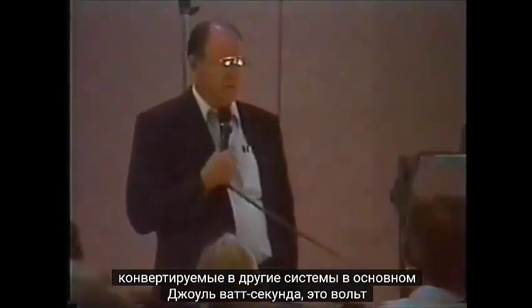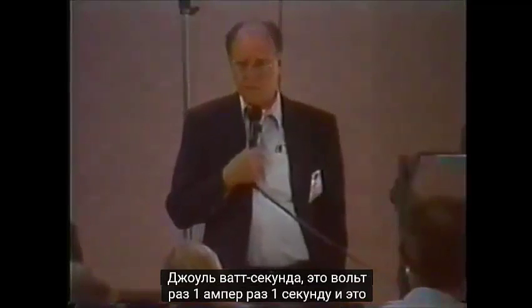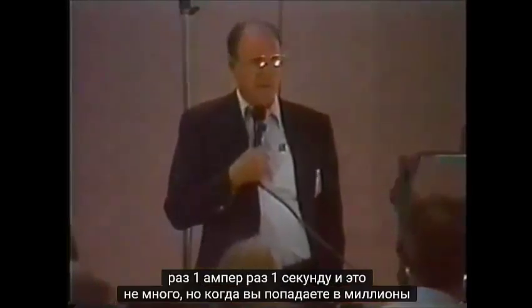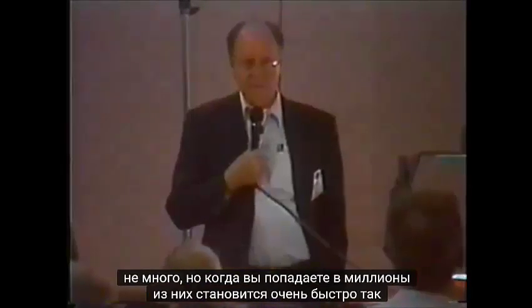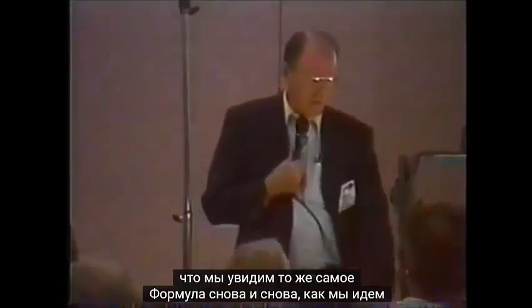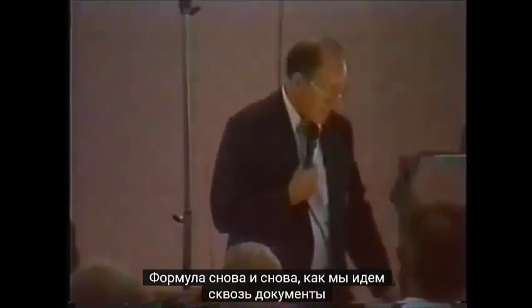Basically, a joule is a watt second. It's a volt times 1 amp times 1 second. And that's not a lot, but when you get into millions of them, it becomes a lot real fast. So we're going to be seeing this same formula over and over again as we go through the documents.